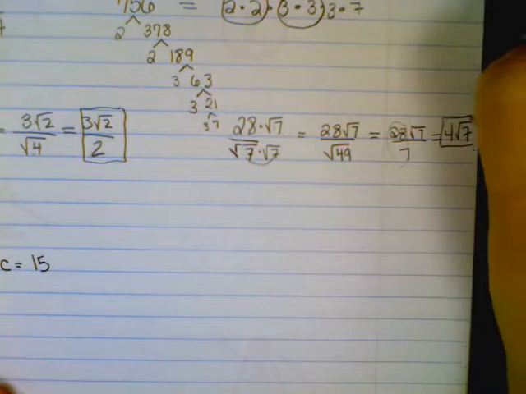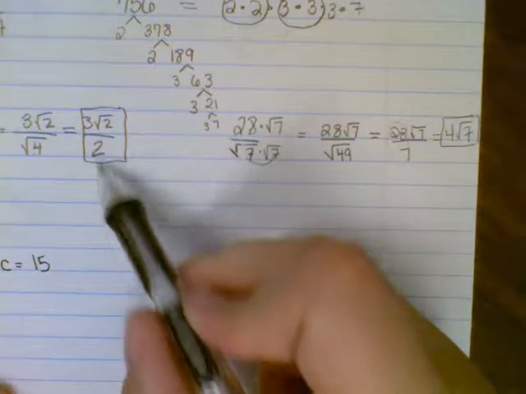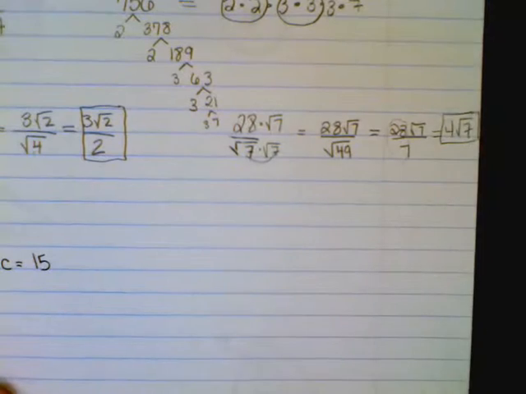If we look at the first one that I did, we can't divide 3 by 2 and get a whole number, so we just leave it as a fraction.